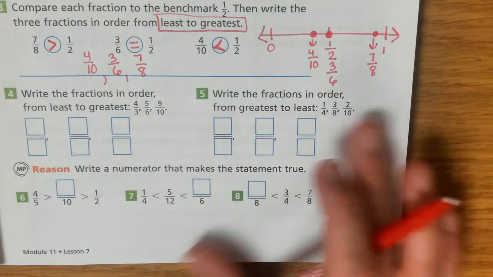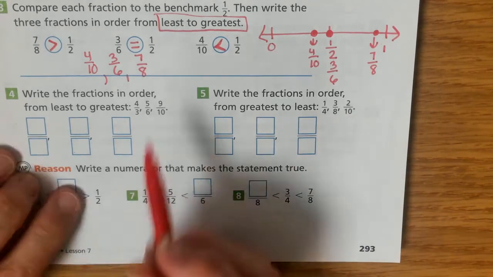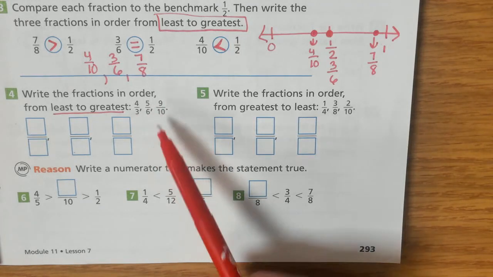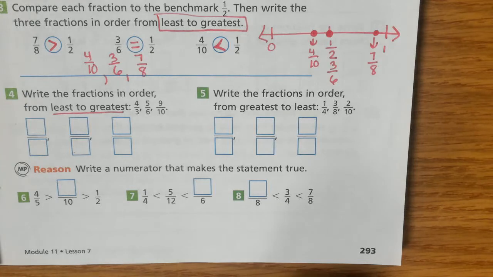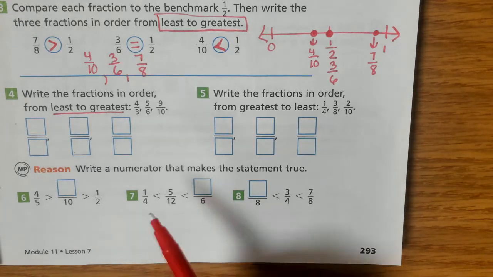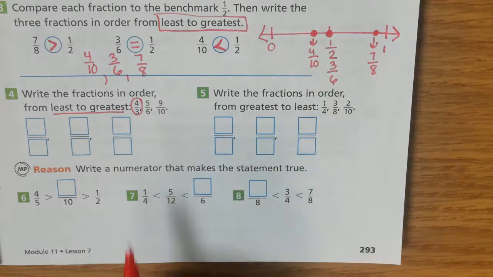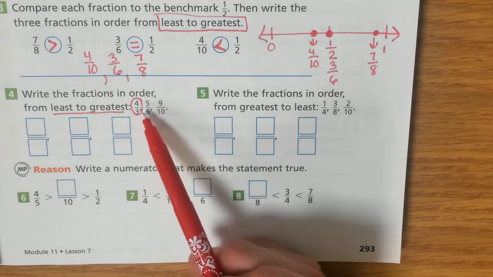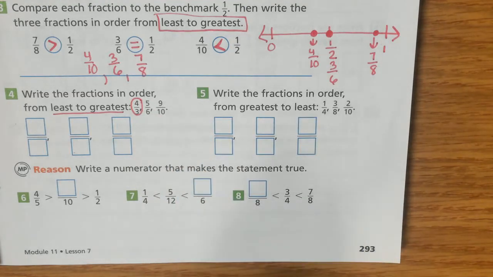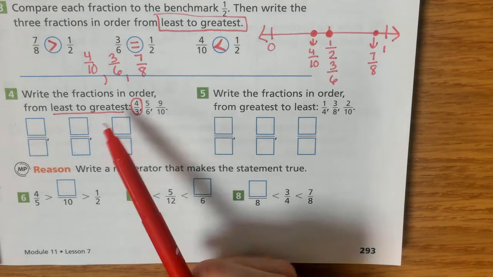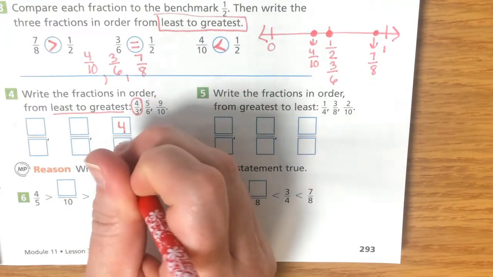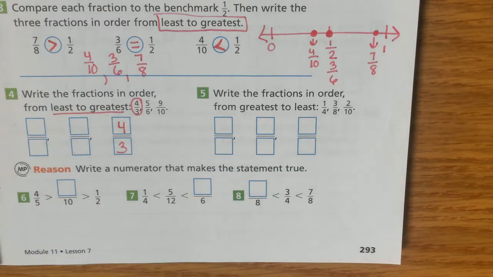All right, now the next one. Write the fractions in order from least to greatest. So we're still with least to greatest. Now I've got 4/3, 5/6, 9/10. One thing I'm noticing right off the bat is this 4/3 stands out to me. The reason why is because the numerator is bigger than the denominator, and that's not the case for the other two. So that's sending off some fireworks in my head. It's like ding, ding, ding, all these bells and whistles. That one's got to be the greatest because this one is more than 1 whole.